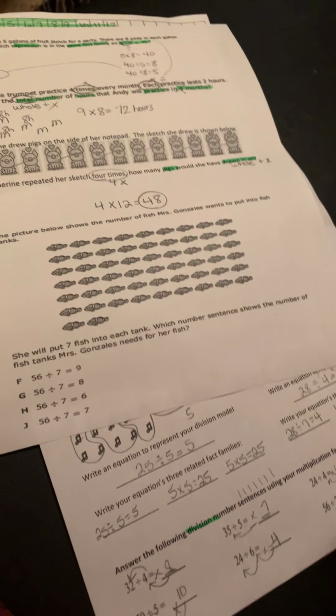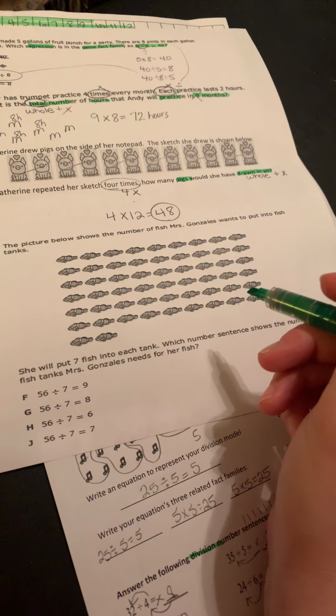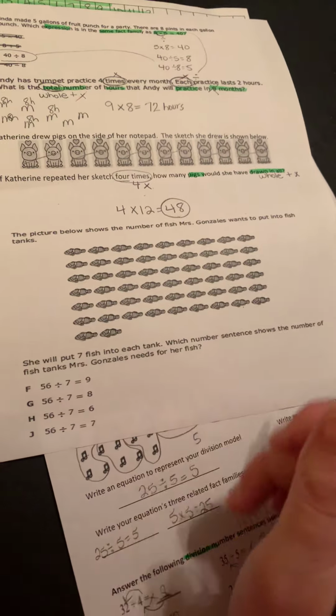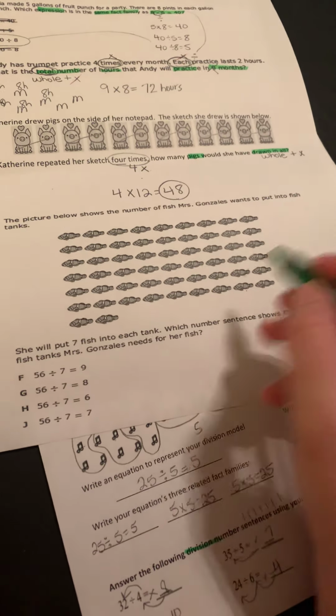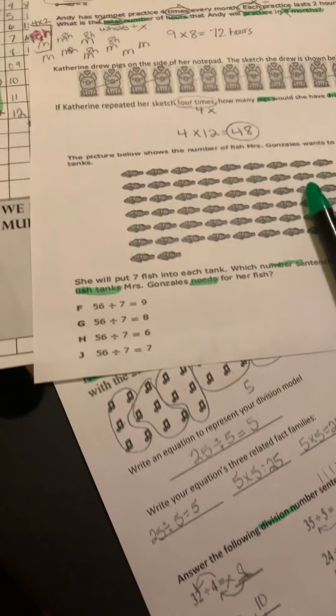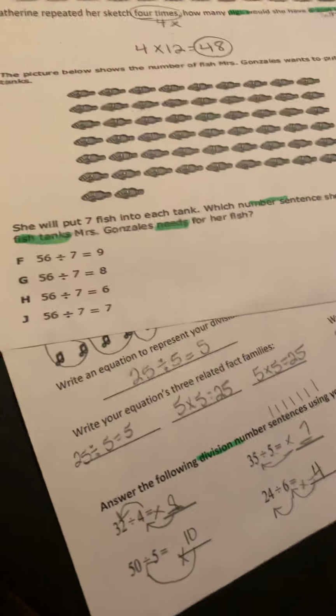And then this last one, Mrs. Gonzalez is wanting to put fish in the tanks. She's going to put 7 fish in each tank. We want a sentence with needed for fish. So we need a sentence to show number of fish tanks needed. So this one's kind of hard to say. I mean, do you want a whole or a part? Because you need a whole amount of tanks.